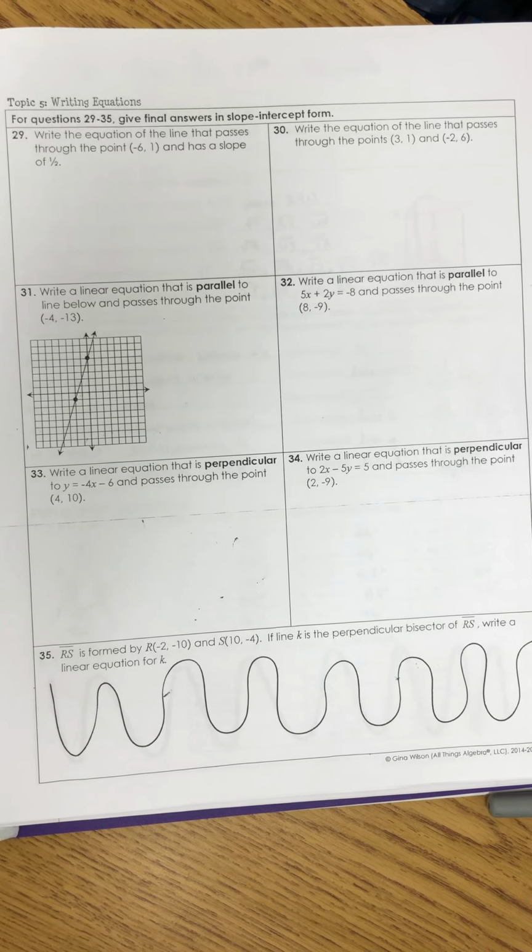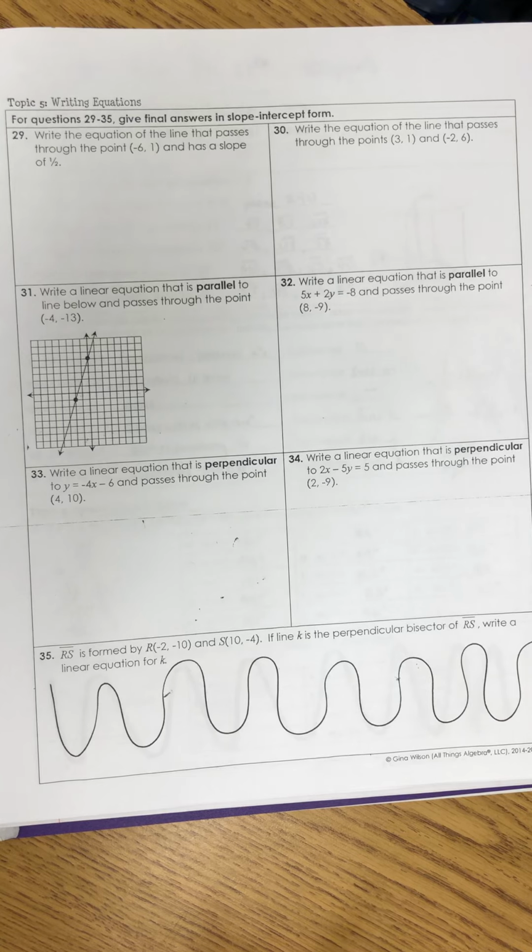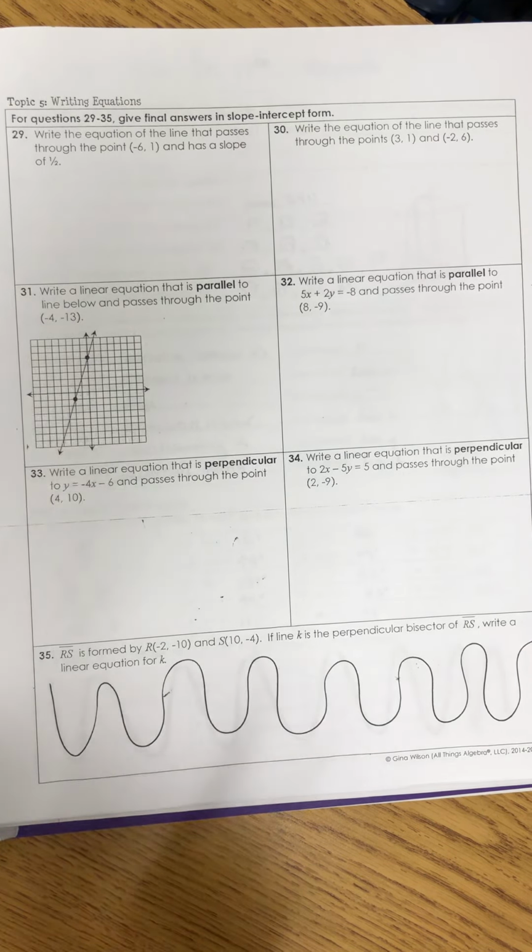Now let's look at the last page, 29 through 34. I took off 35, so you can cancel that if you tried it. No big deal. We will look at that more when we get back after Christmas. So let's start with number 25.